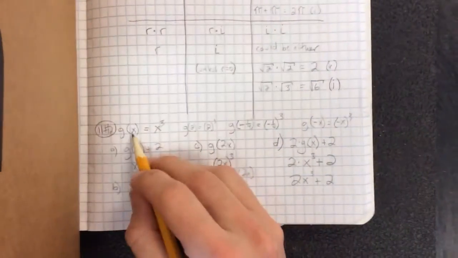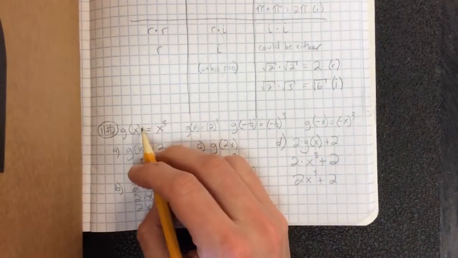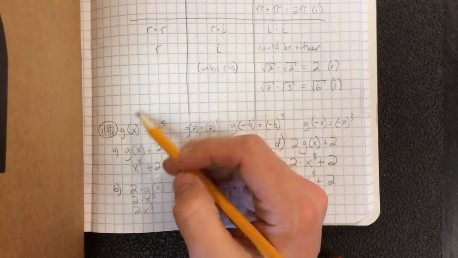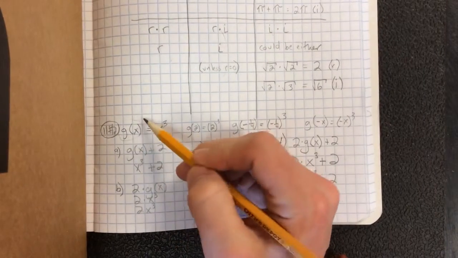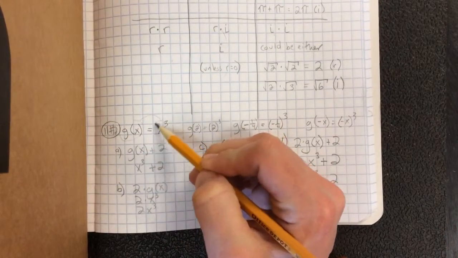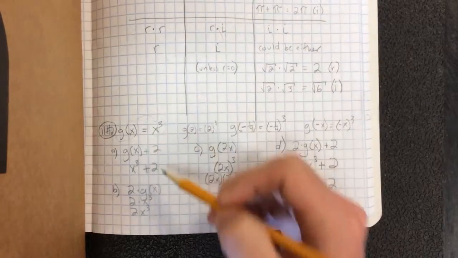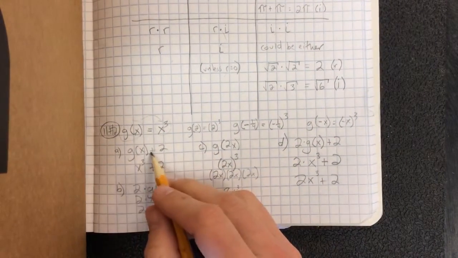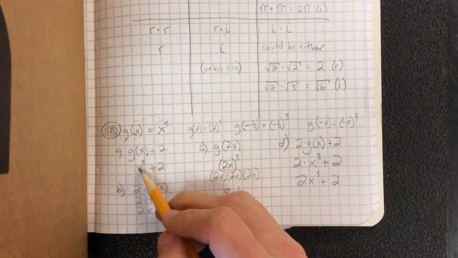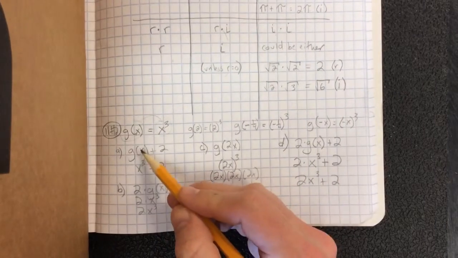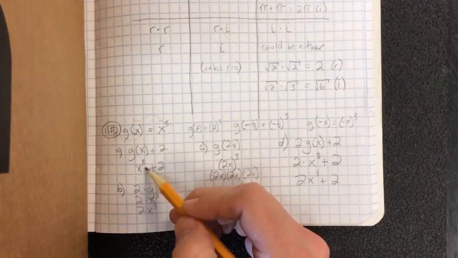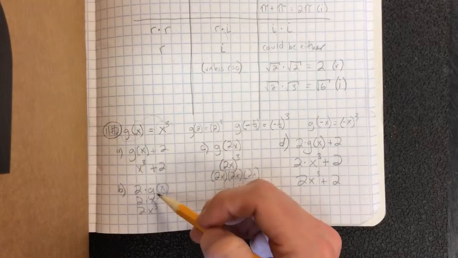Okay, so g of x is equal to x cubed. So one way to read that is wherever you see a g of x, you can replace that with x cubed. They're one and the same thing. So we have g of x plus 2. Well, that's x cubed plus 2 because g of x and x cubed are one and the same. So g of x plus 2 is x cubed plus 2.